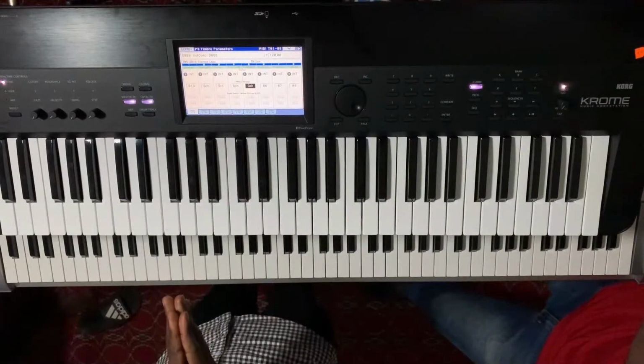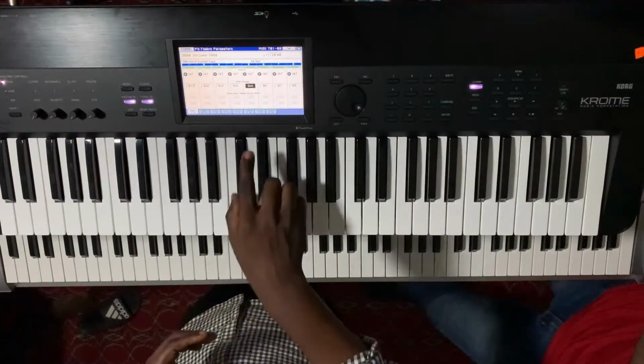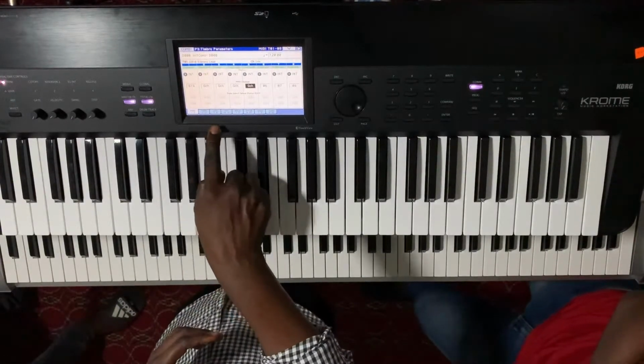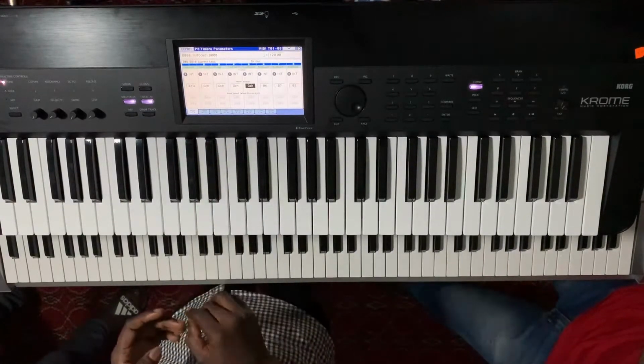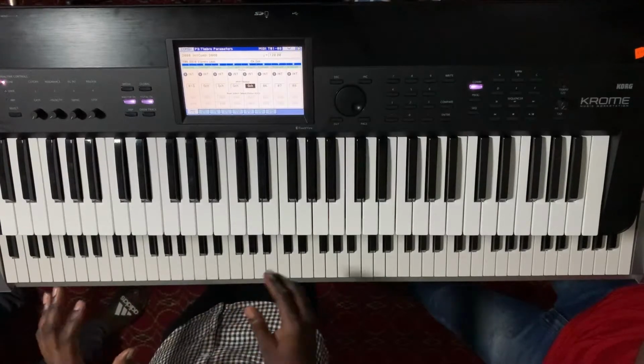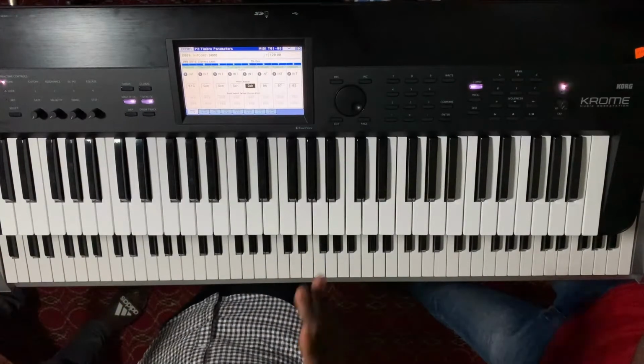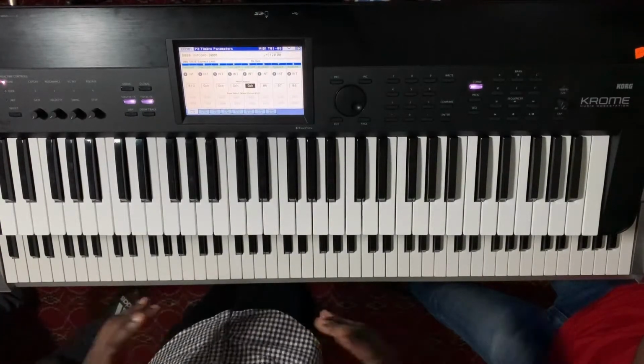Timbre parameter, where we set our MIDI channels. You see pitch. You have MIDI oscillator pitch. Let me just take you a little bit through the oscillator. What happens is, Korg keyboards use a lot of engines. Even with the Kronos, there are a lot more engines.